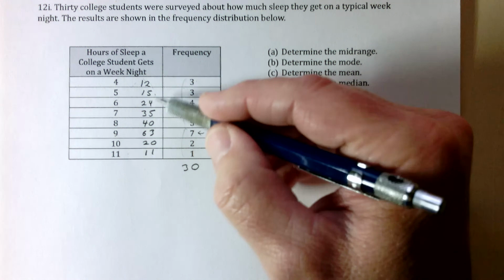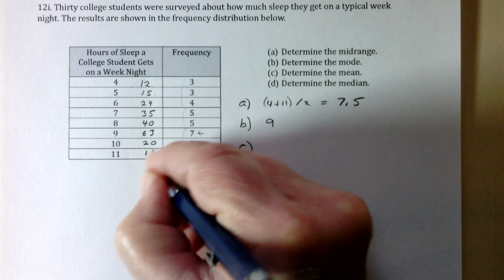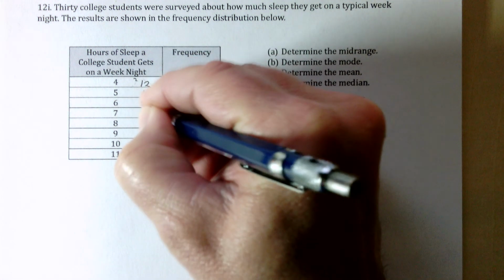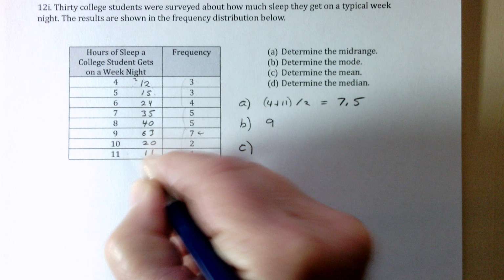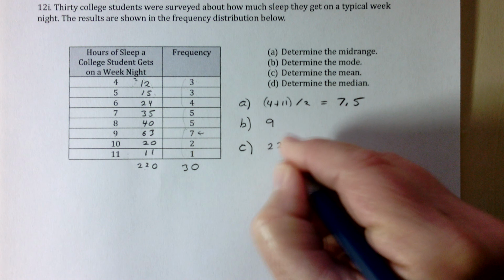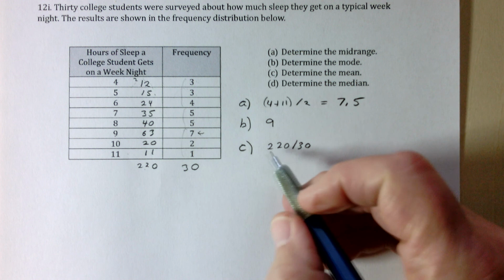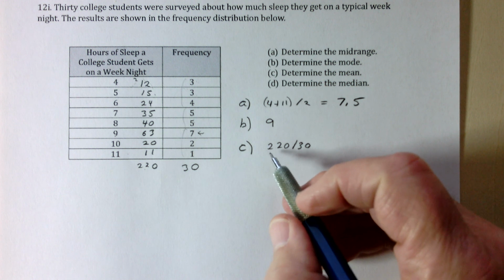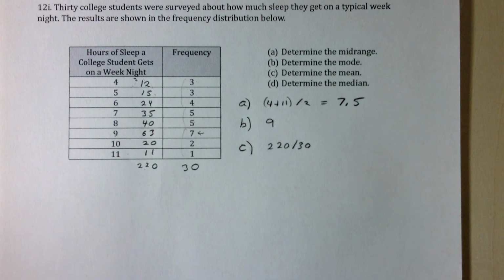Let's see. 11, 16, 19, carry a 2, 13, 19, and I get 220. So all I have to do is take 220, divide that by 30, right? Total number, if we added up everything in the data set, we should have 220. Divide that by the number of responses. I'm just going to use a calculator to do that real quick. 220 divided by 30, and we get 7.3 repeating.